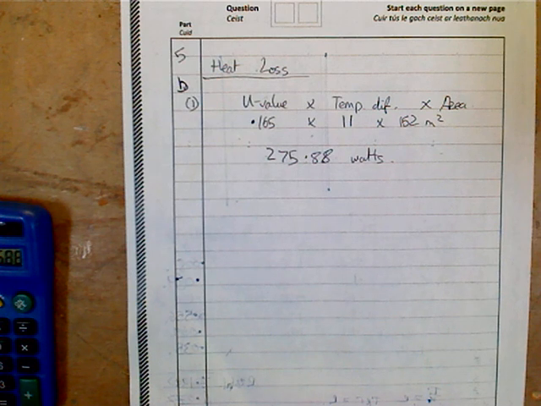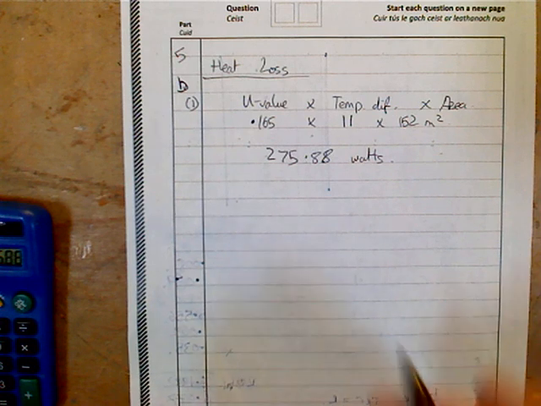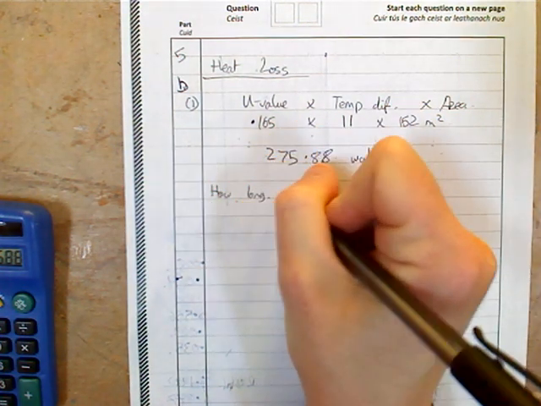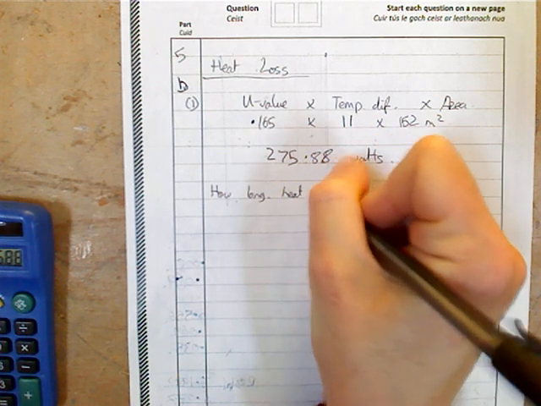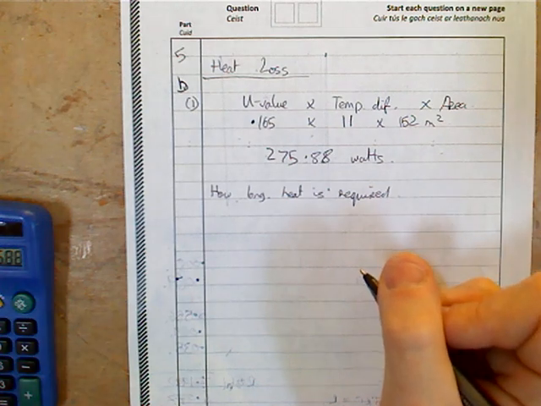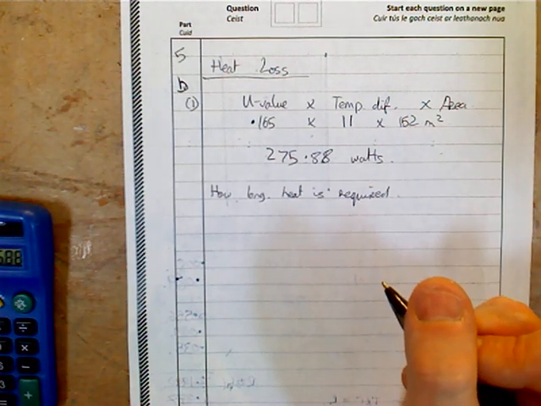Okay? The next thing that we're going to do is calculate the seconds, how long the heat is on for. So, you have to do this in seconds. Is that all right?